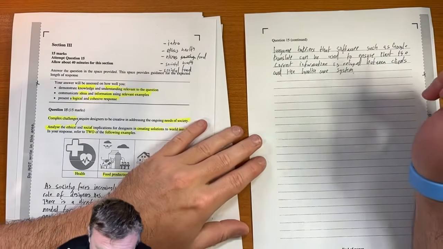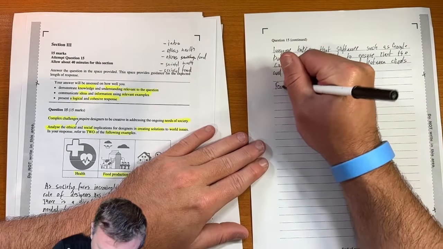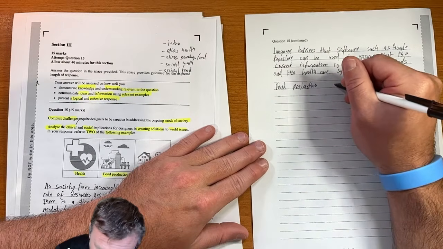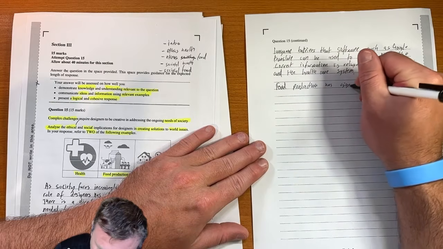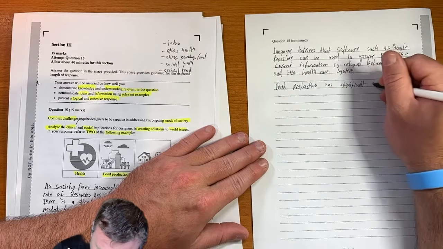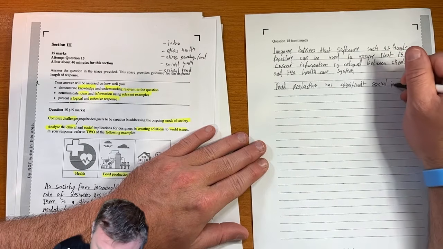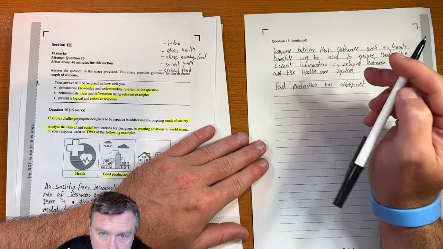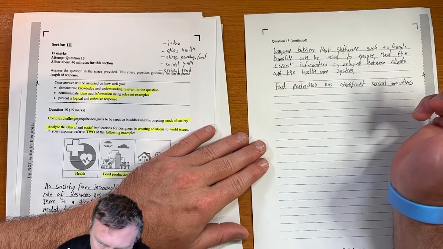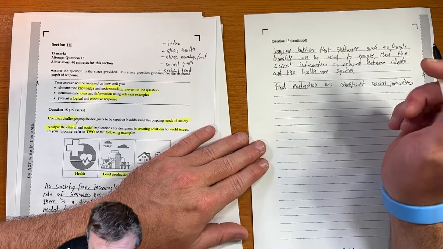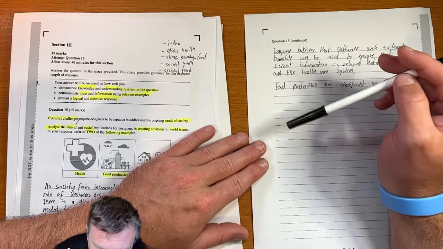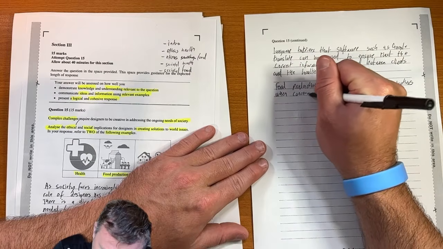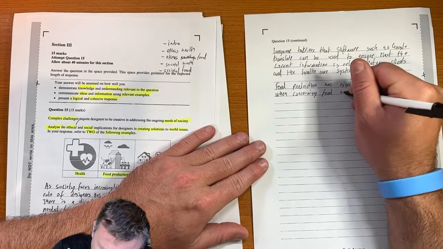That's enough with health. Food production has significant social implications concerning food security.